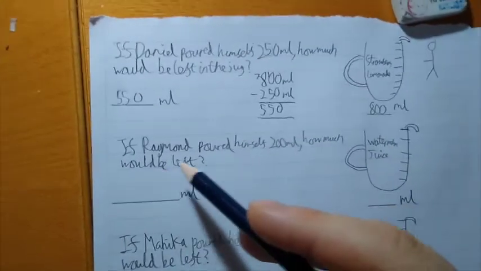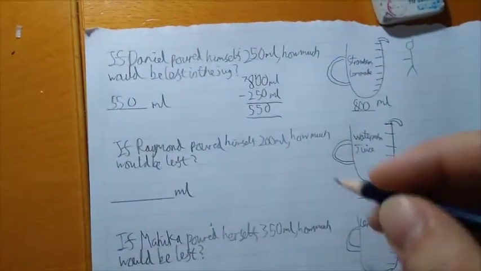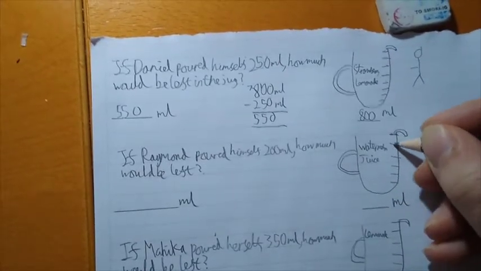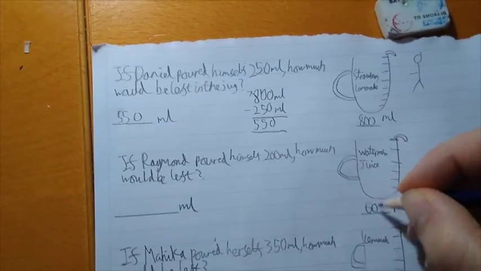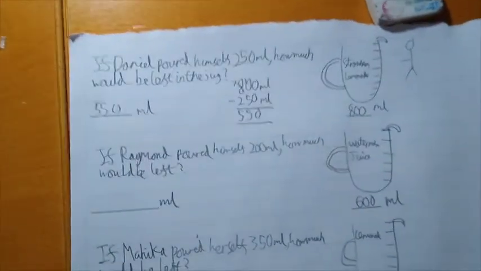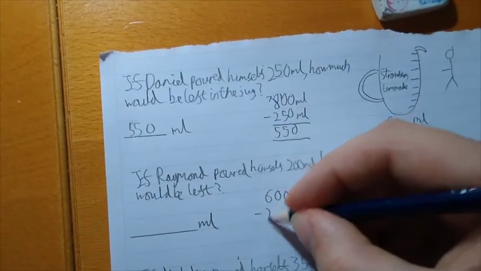Right, so Raymond has poured himself 200 millilitres of watermelon juice. How much would be left? So let's count. 1, 2, 3, 4, 5, 6. 600 millilitres. So 600 minus 200.